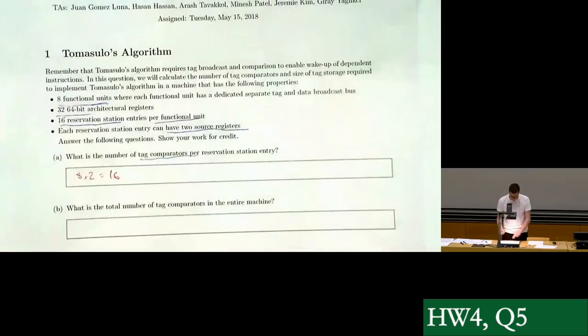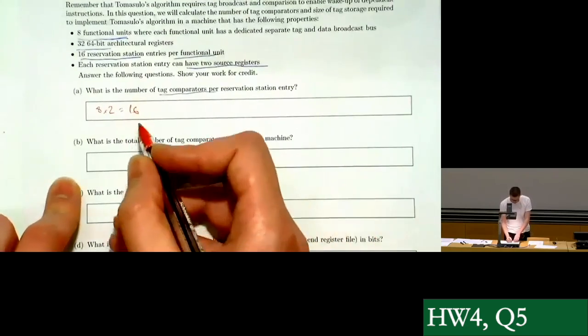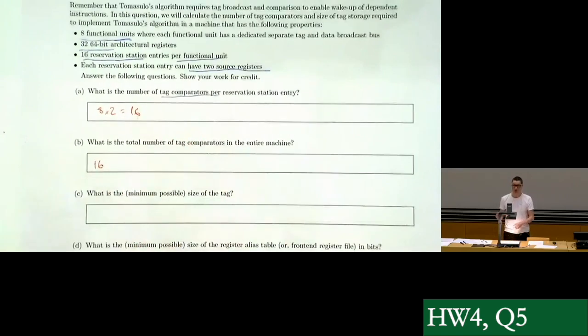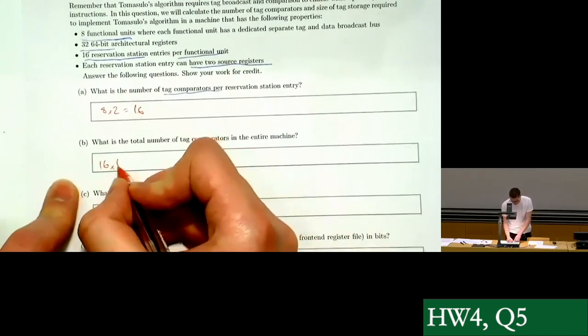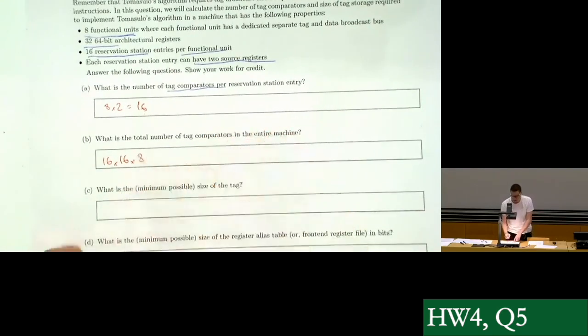Okay, so if we accumulate everything together, we have 16 tag comparators for each entry, right? And we have 16 entries in a single reservation station. And then we have 8 reservation stations in total.